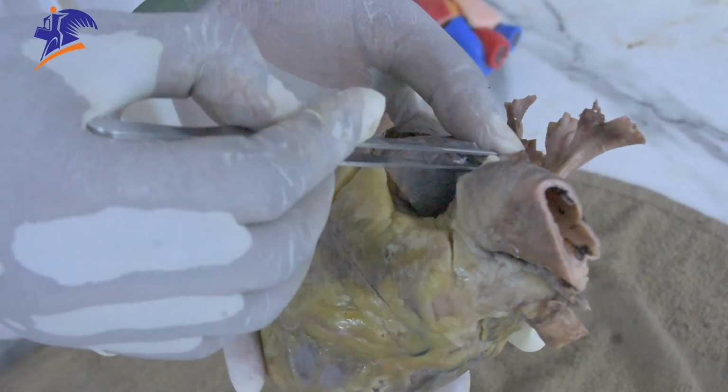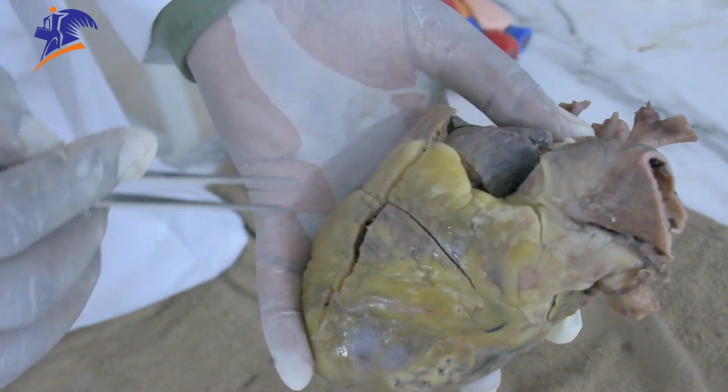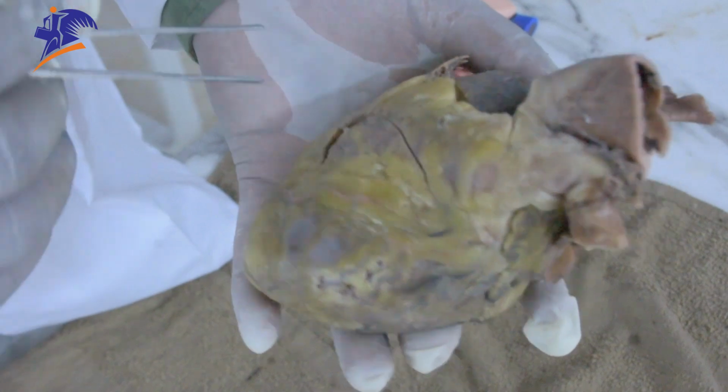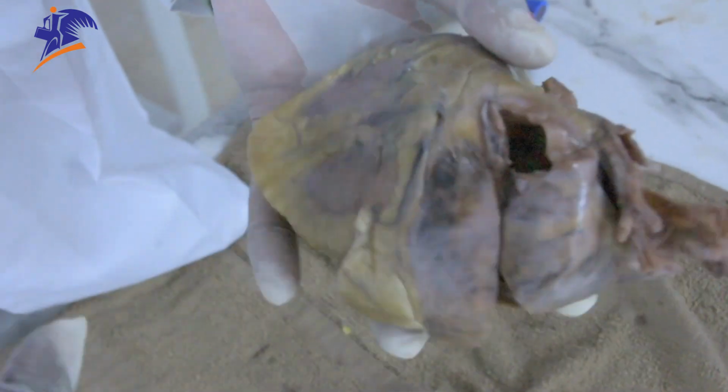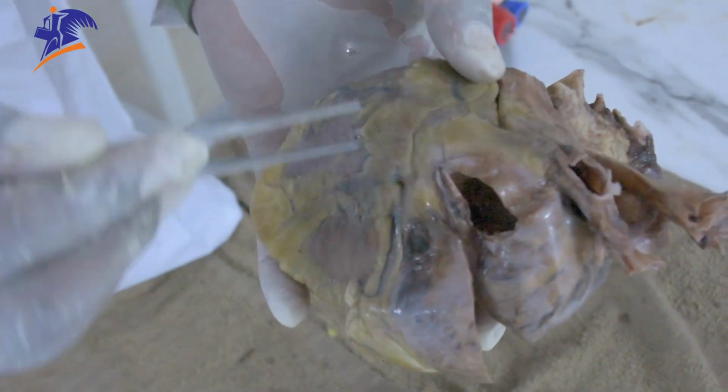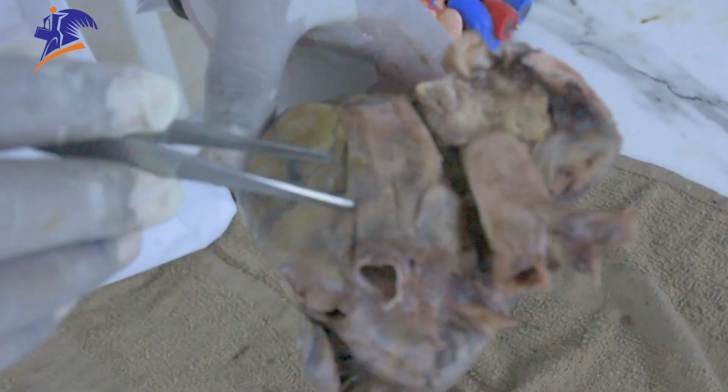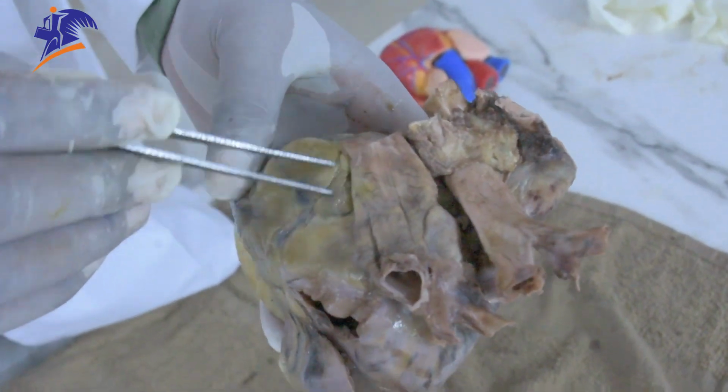SA node arteries, AV node arteries, marginal arteries, and posterior interventricular arteries. Posterior interventricular arteries. Here, below the left atrium, we will find the coronary sinus. We will find the coronary sinus.